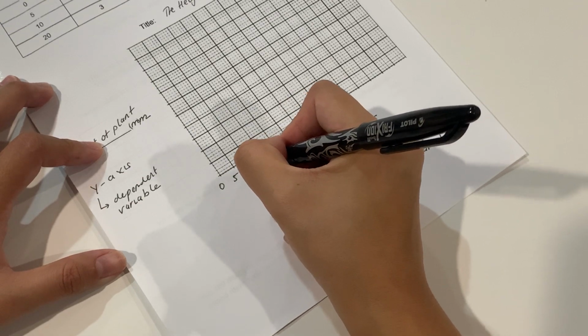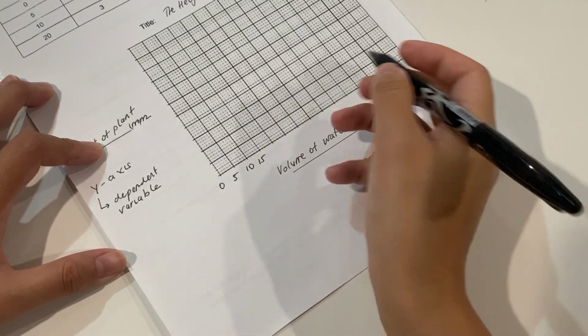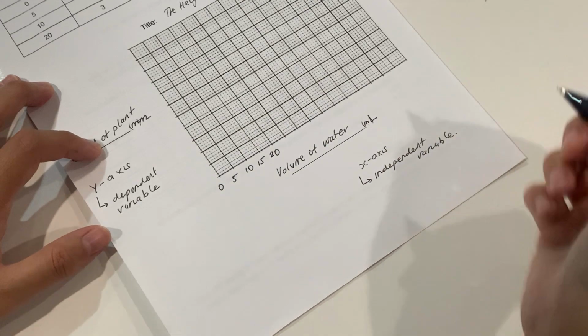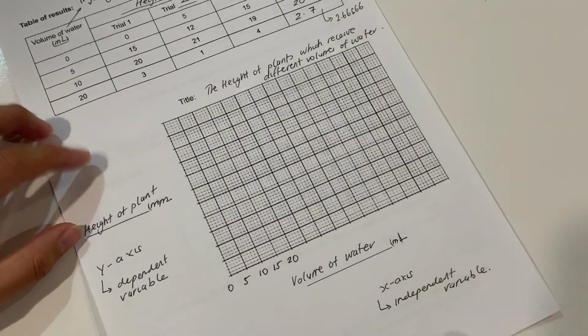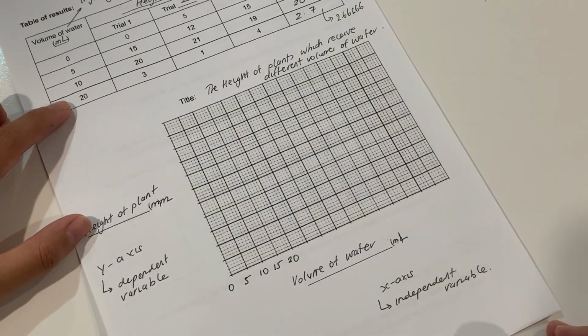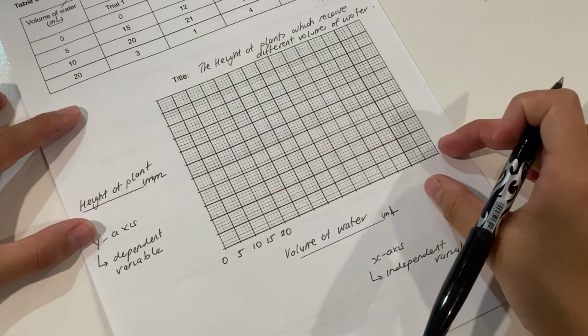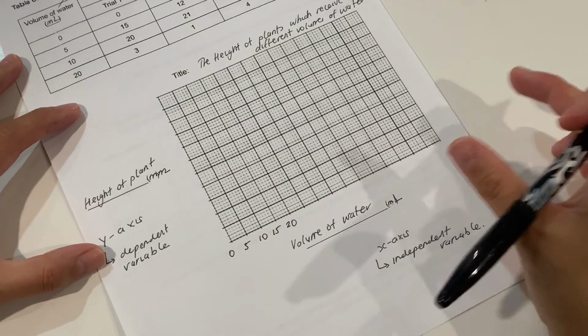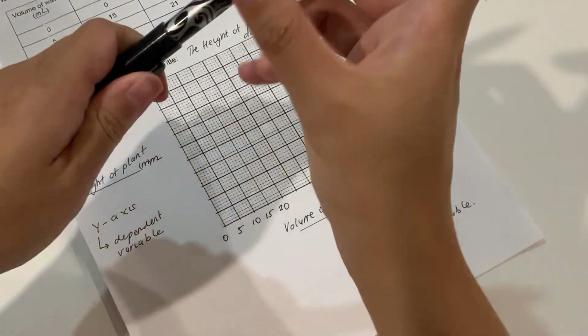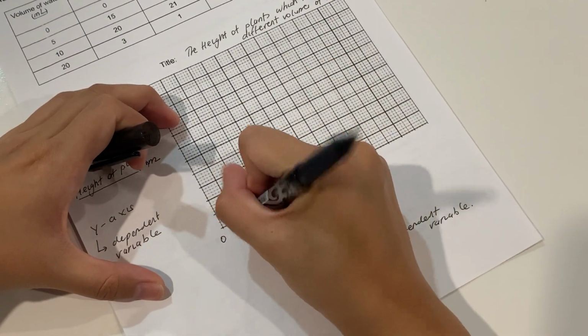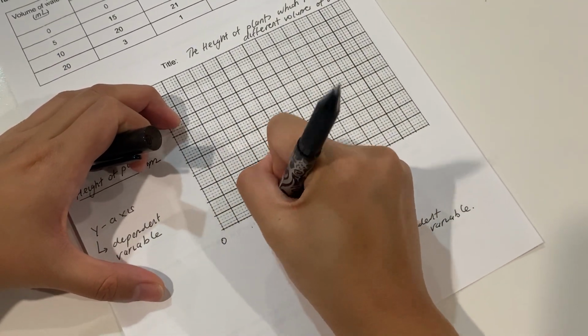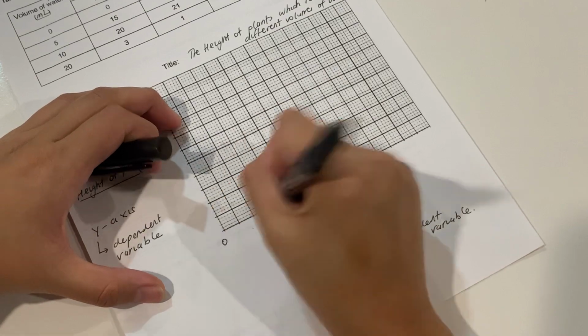So the next one should be 10, then the next one should be 15, and the next one should be 20. And that fits the data up top. However, I have not used the majority of the space of this graph paper, and I need to learn that I need to use a lot of this space so that my graph is clear. So I'm not going to do that.